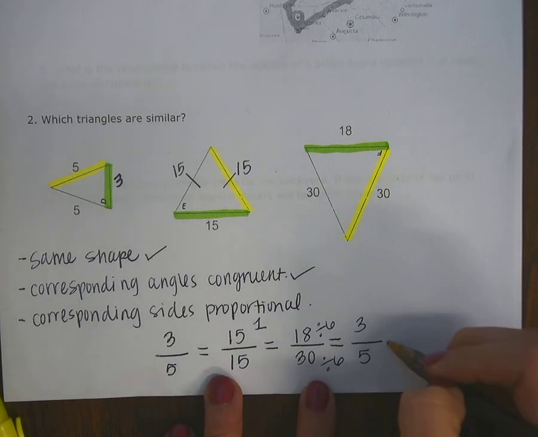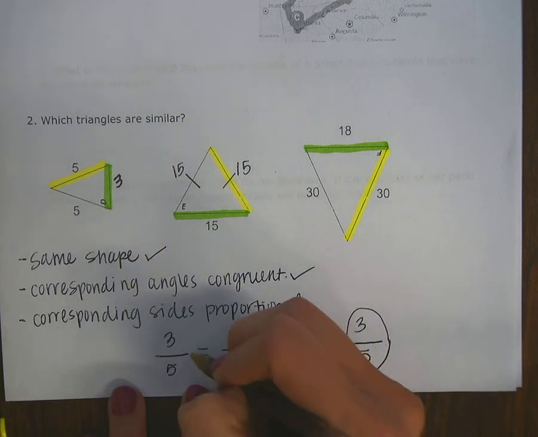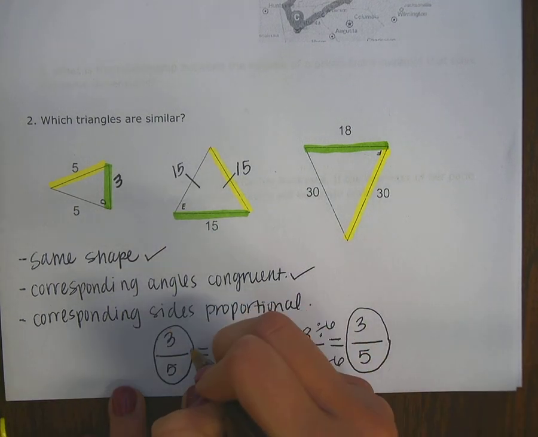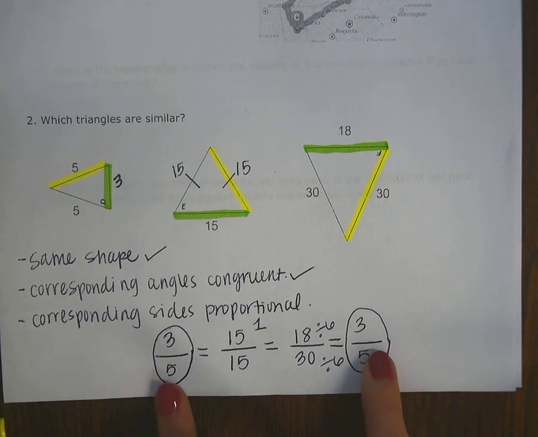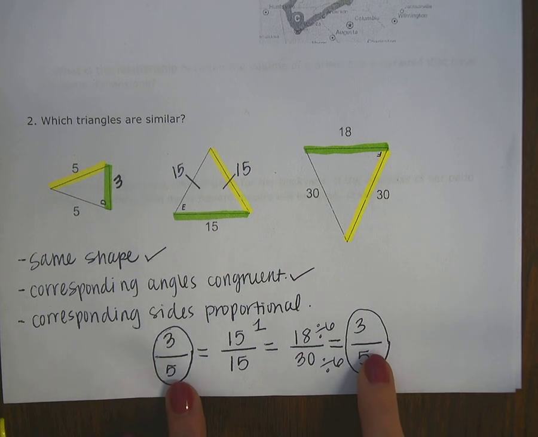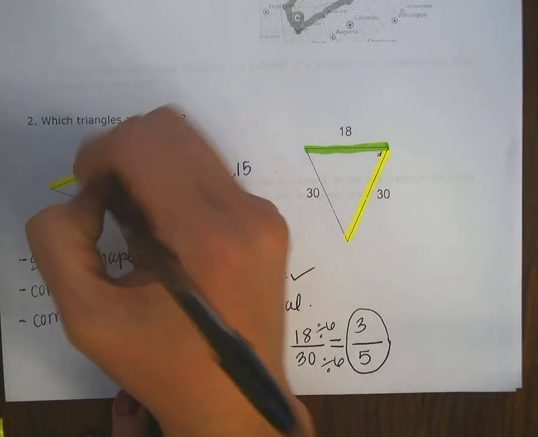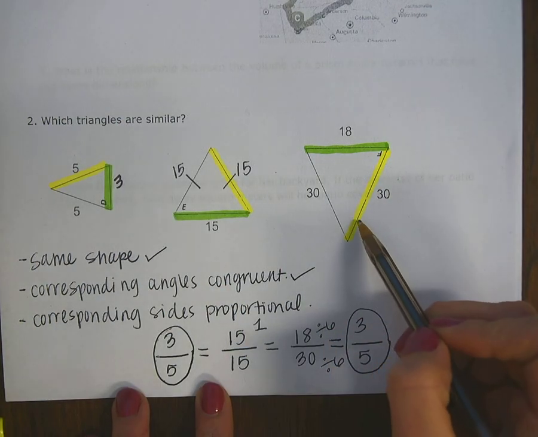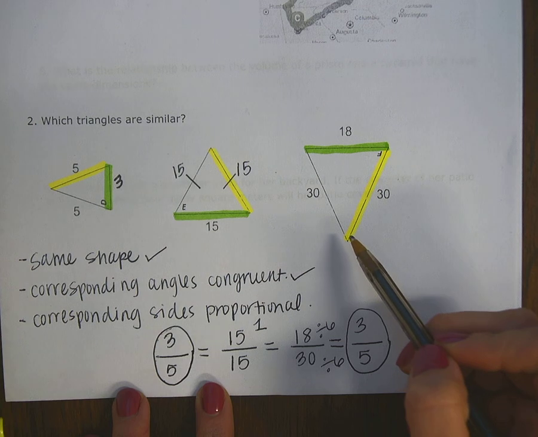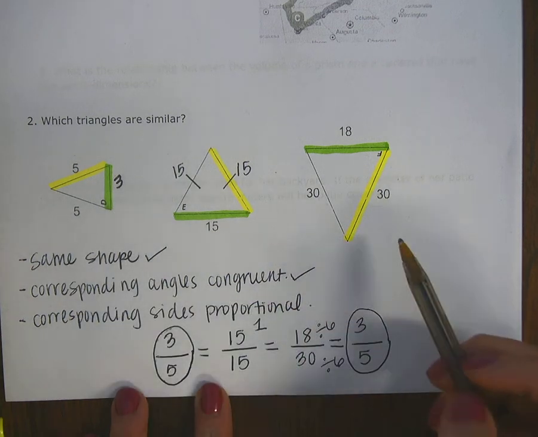So if you notice, this ratio is the same as the ratio we wrote for the first triangle. So since these 2 ratios are equivalent, we say they are proportional. So that tells me this triangle is similar to this triangle. So your correct answer should be triangles 1 and 3 are similar.